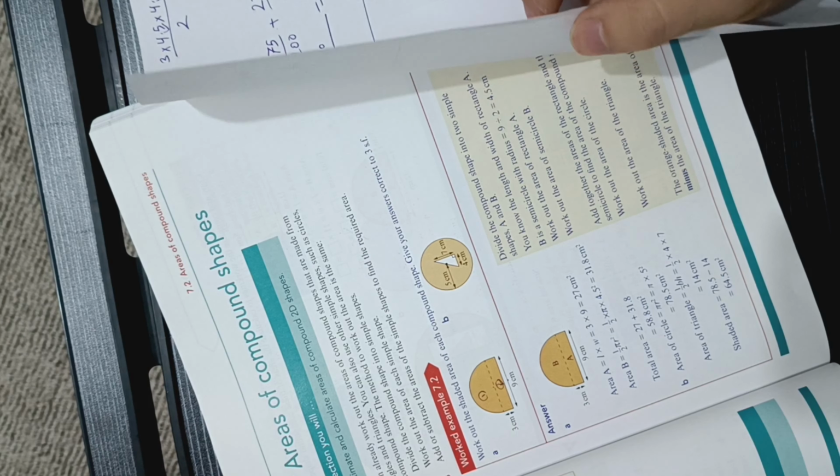I think I mixed this one up with this number. So the previous total area was 58.8. Guys, remember that? And the shaded area here is equal to the area of the circle, which is 78.5, minus, as I already mentioned, the area of the triangle, which is 14. So 78.5 minus 14 will give us 64.5. Let's just do some questions by ourselves.